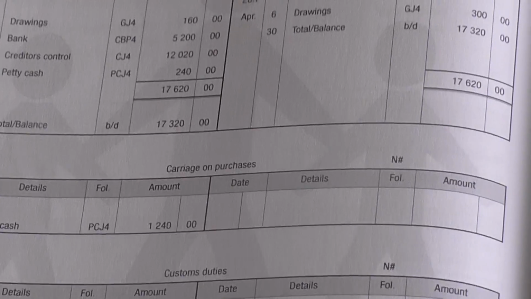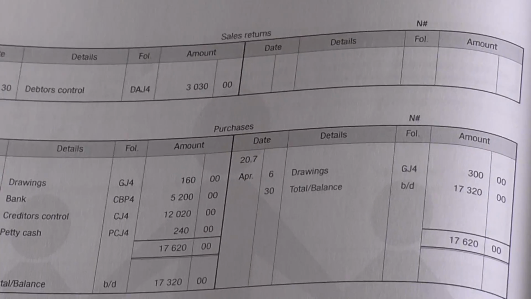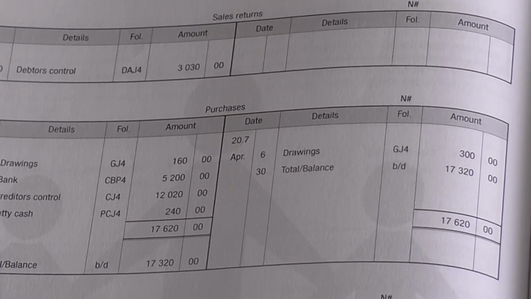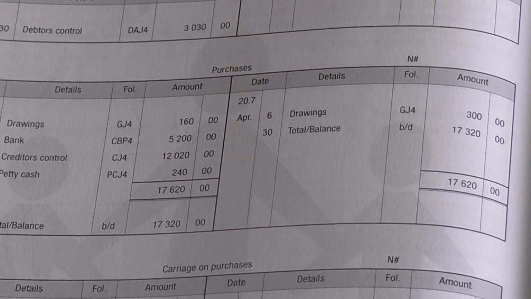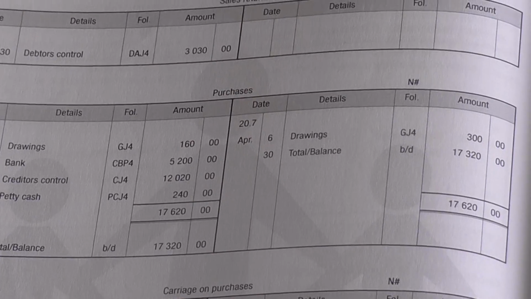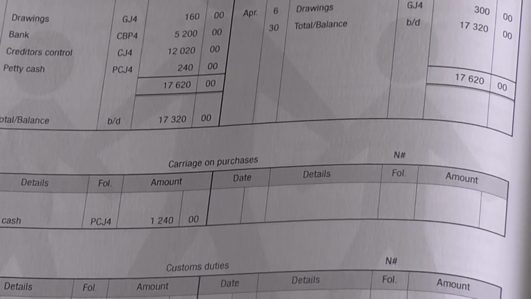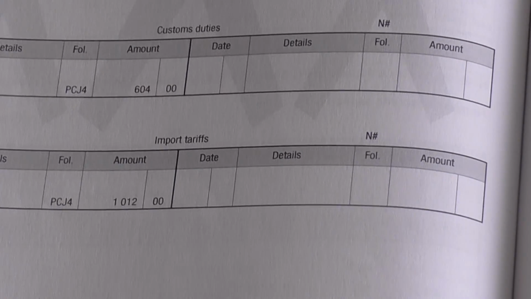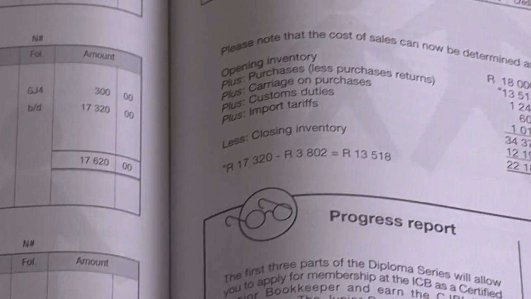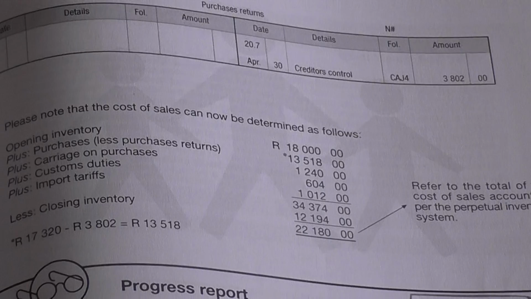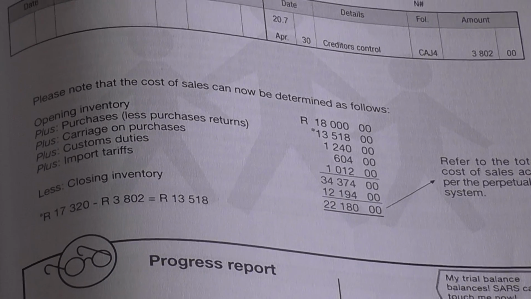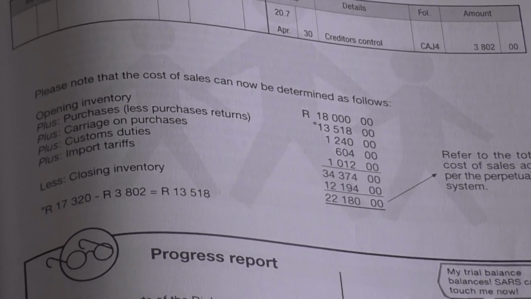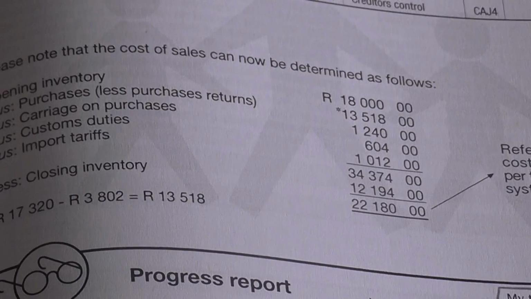Now all your carriages and stuff under the perpetual system will fall under your trading inventory. But under the periodic, you will have a separate account for carriage, custom duties, import tariffs, and then you calculate your cost of sales using the formula.